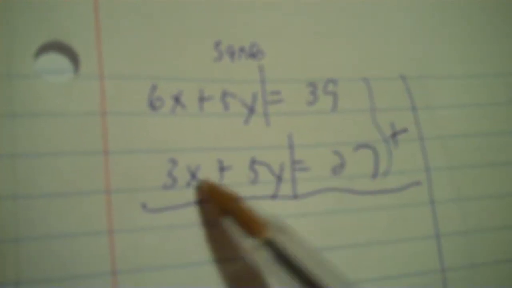Well, neither one of those makes 0. If they don't make 0, here's what you do. Does x or y have the same number in front? Yeah, the y's do. So I label the y's by putting the word same above them. Now, if you have the same, what you can do is change one of the equations. Do the second one, just stay consistent with it. You make all the second ones opposite, okay? So, what's the opposite of positive 3? Negative 3. What's the opposite of positive 5? Negative 5. What's the opposite of positive 27? Negative 27.